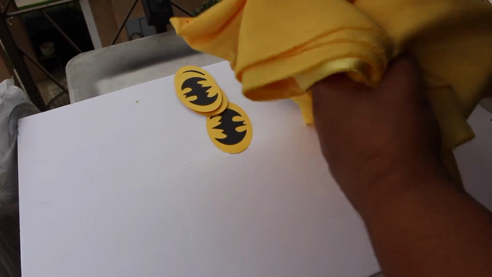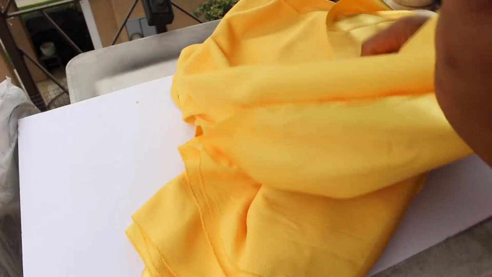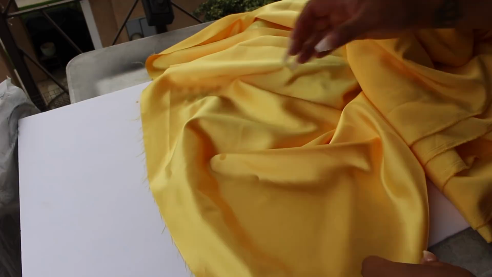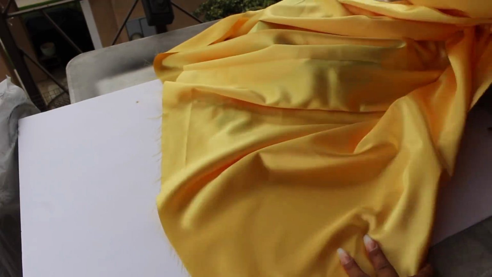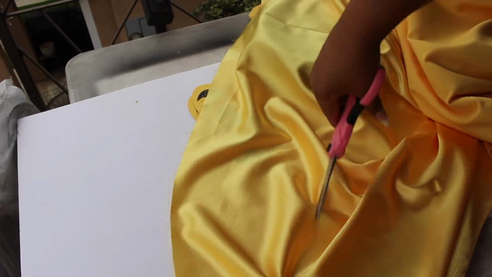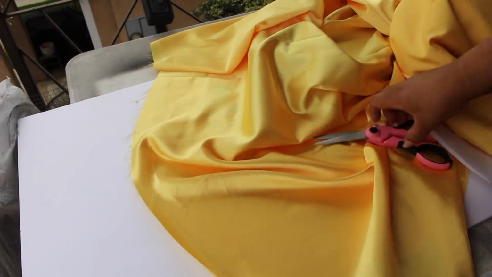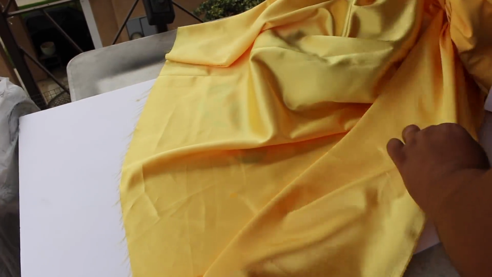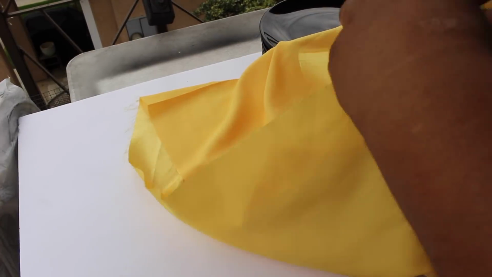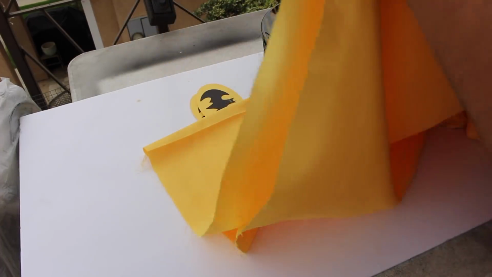I got this really nice yellow satin fabric. We're not gonna use the whole thing because I'm gonna use some for the candy table. So I'm just going to cut a little strip because we're gonna make it into a little cape that goes on the bottom of the plate. What you want to do is just fold it in half, just so it could be easier, and then we're gonna cut down.